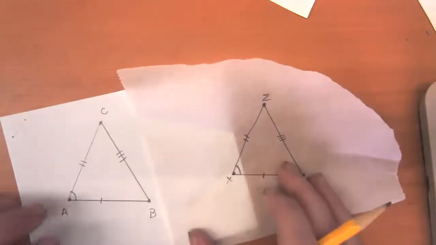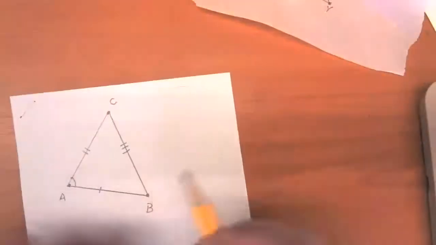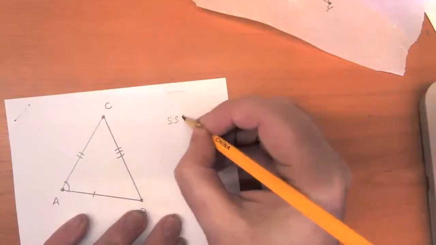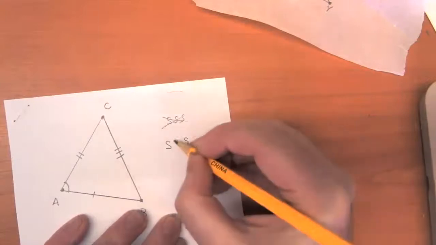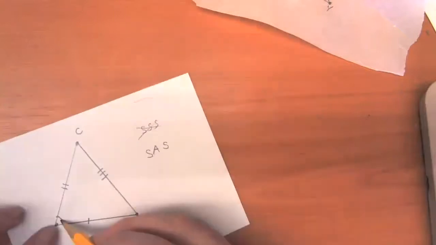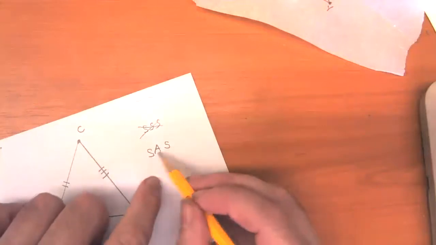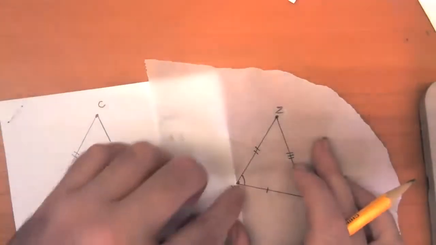But we didn't start with knowing about the 3 sides. All we started with, and I'm going to write this out carefully, we started out not knowing about the third side, but we started by talking about 2 sides and the angle that was between them. And just like this angle is between these 2 sides, I'm going to write an A between the 2 S's. And that's important, that that's true in both of these triangles. This angle is between these two sides, and this angle is between these two sides.